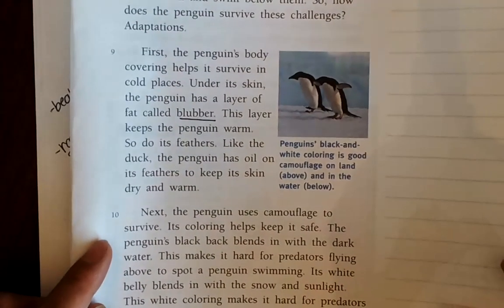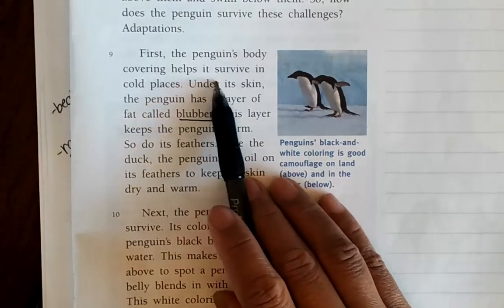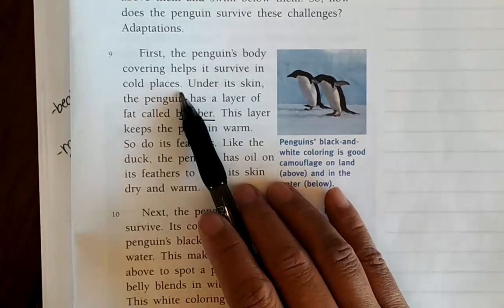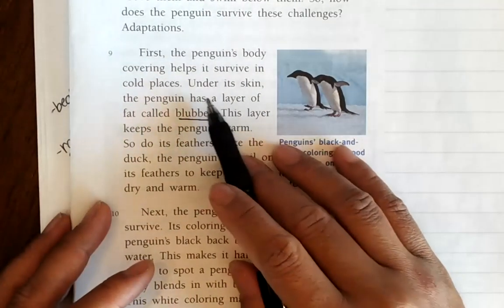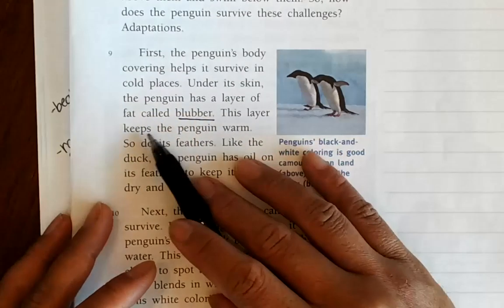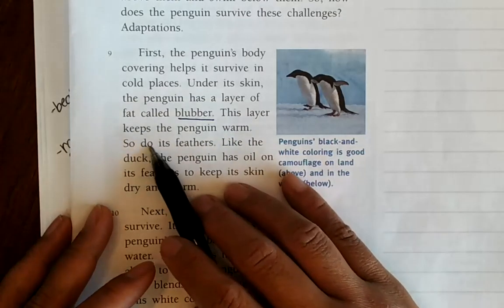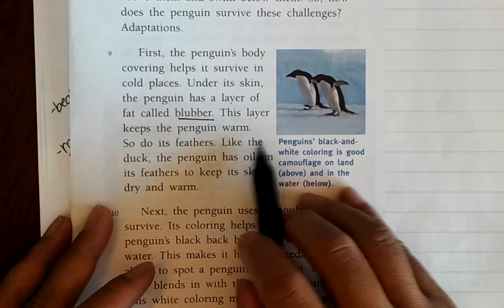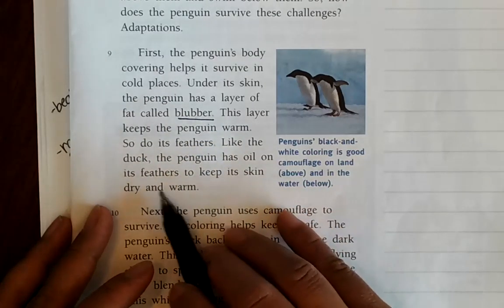So paragraph 9 says, first, the penguin's body covering helps it survive in cold places. Okay, so its body covering helps it. Under its skin, the penguin has a layer of fat called blubber. This blubber keeps the penguin warm. Do you think it's adapted to where it lives? For sure, right? So do its feathers. Like the duck, the penguin has oil on its feathers to keep its skin dry and warm.